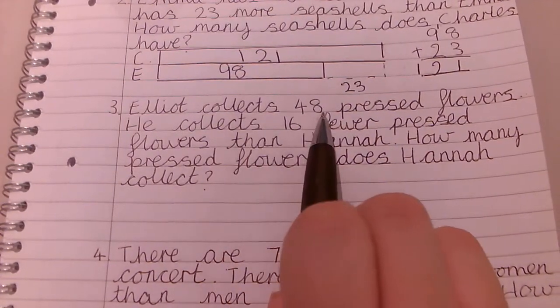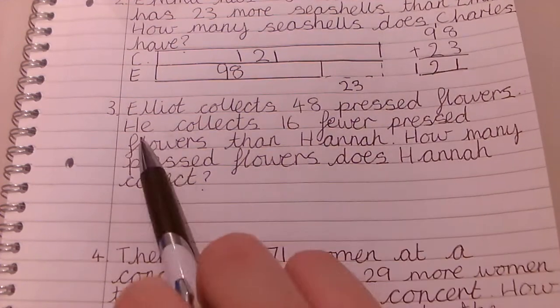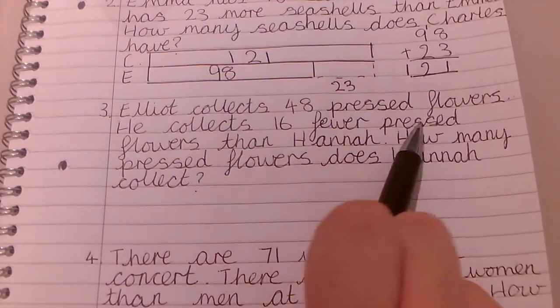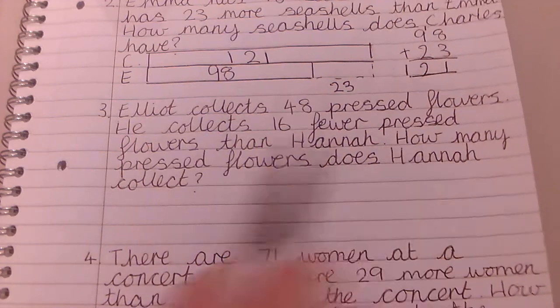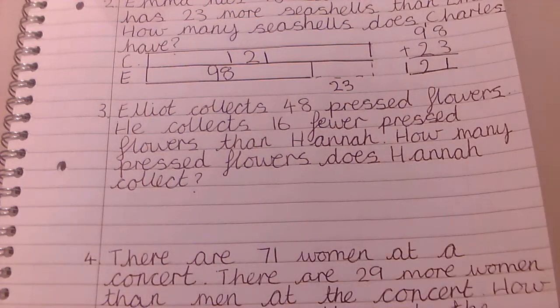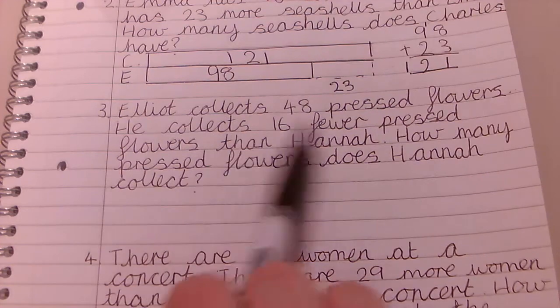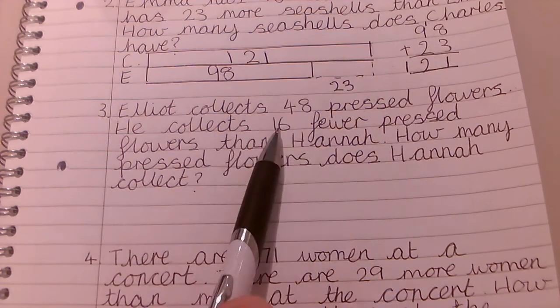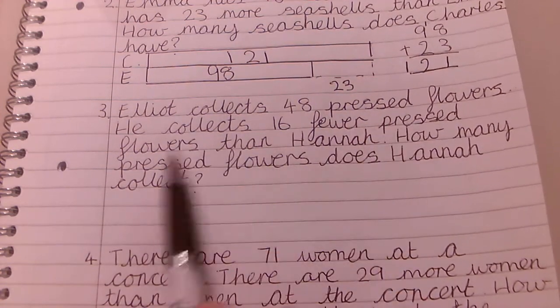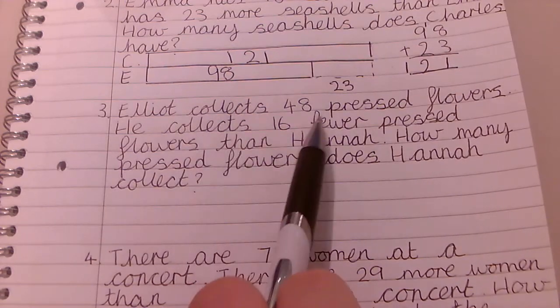Now question number 3, let's read it carefully. Elliot collects 48 pressed flowers. He collects 16 fewer pressed flowers than Hannah. How many pressed flowers does Hannah collect? So I'm going to read it again without numbers. Elliot collects flowers. He collects fewer pressed flowers than Hannah. So he has less than Hannah.